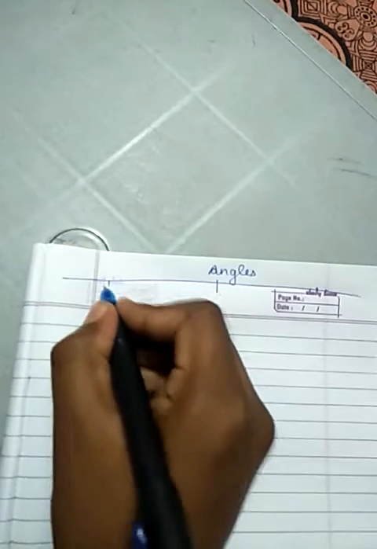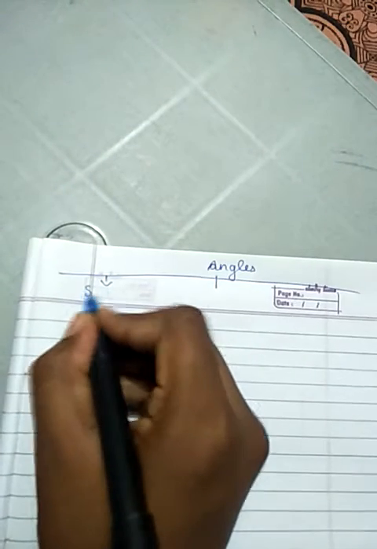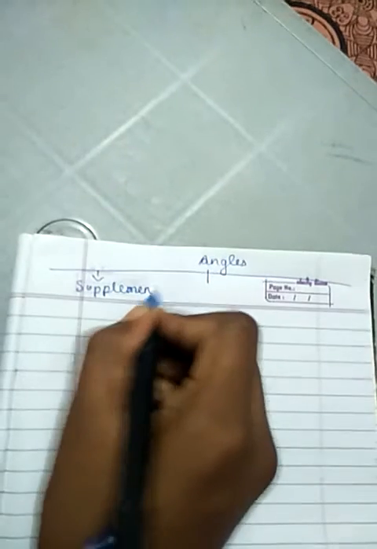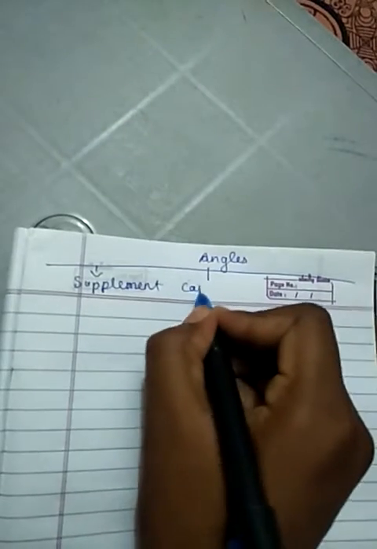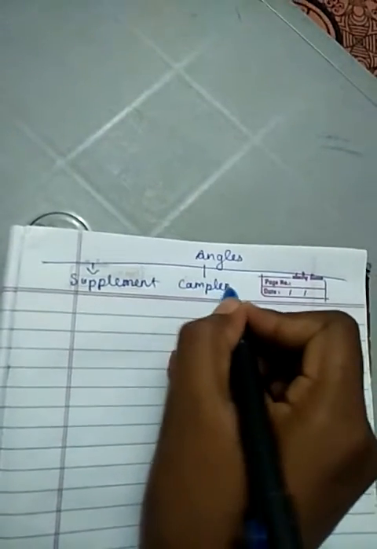So there are also types of angles. So angles are three types: supplementary, complementary and adjacent angle.